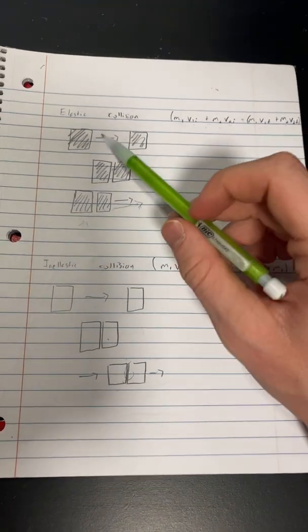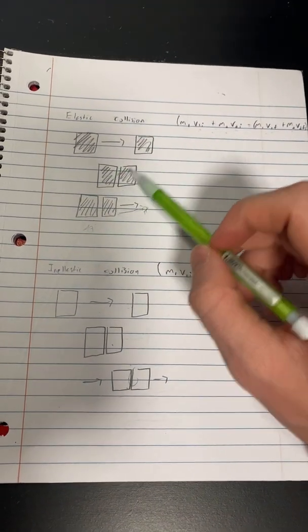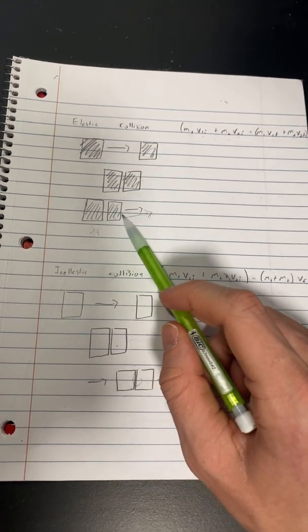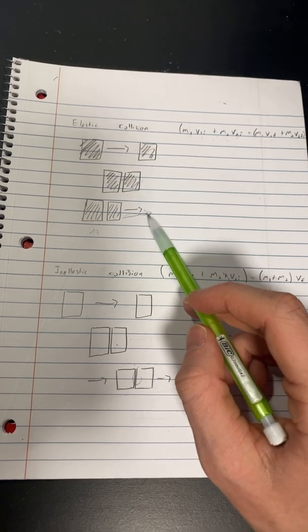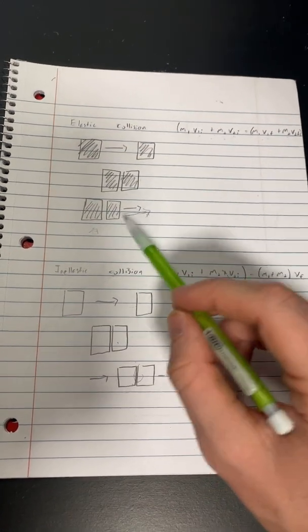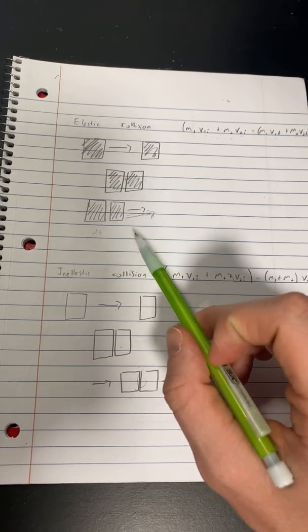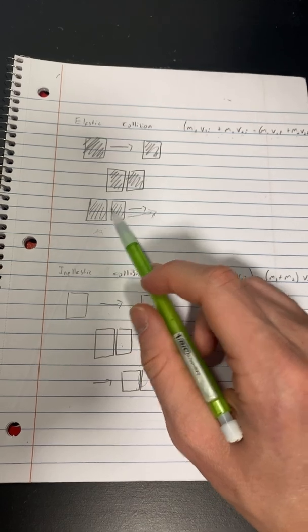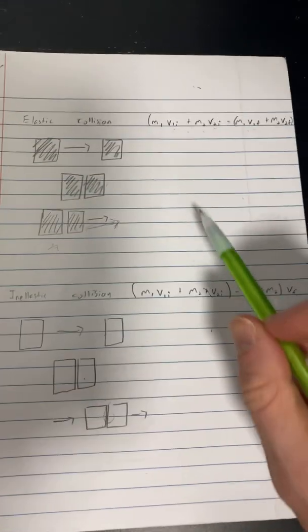So in an elastic collision, when an object is moving towards another object and they make contact, this first object will stop dead in its tracks and will transfer all of its kinetic energy to the second object for that object to continue moving. In a perfect elastic collision system, there's absolutely zero loss of kinetic energy within the system as a whole, as the full kinetic energy will be transferred to the next object.